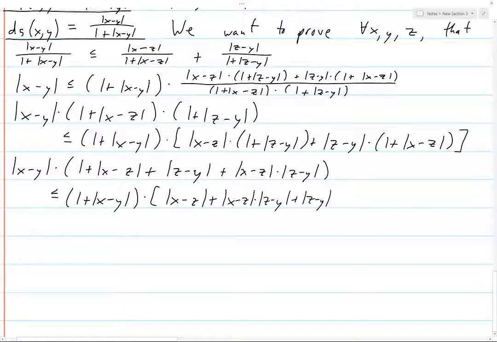Now we got one more really ugly step here. So anyways, we're going to multiply the left-hand side out. So we get norm of x minus y times norm of x minus z plus norm of x minus y times norm of z minus y plus norm of x minus y times norm of x minus z times norm of z minus y.